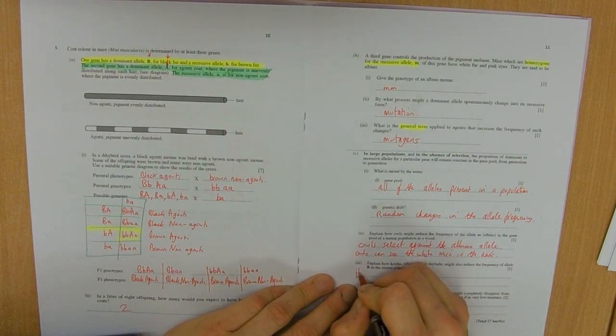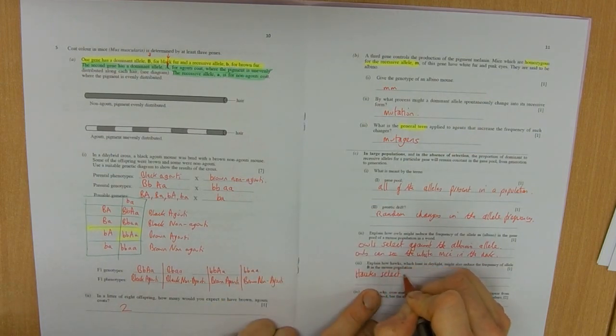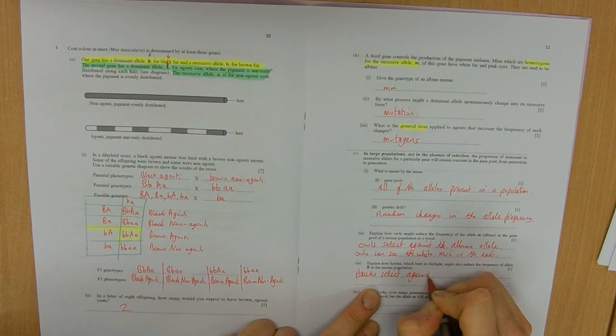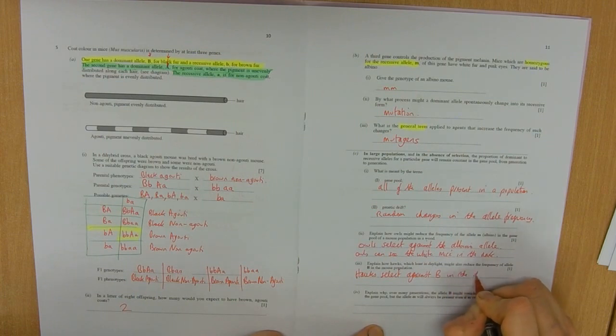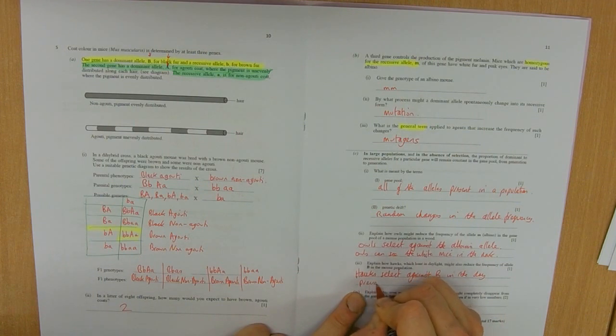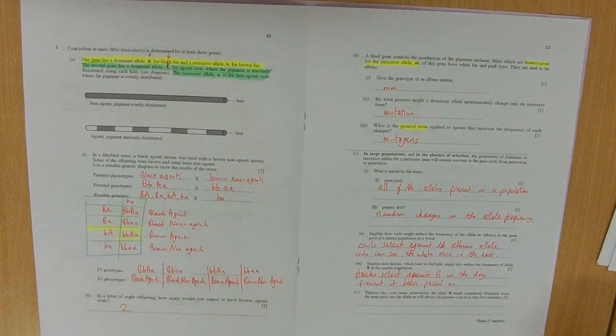So hawks select against B in the day, preventing it being passed on, that sort of argument.